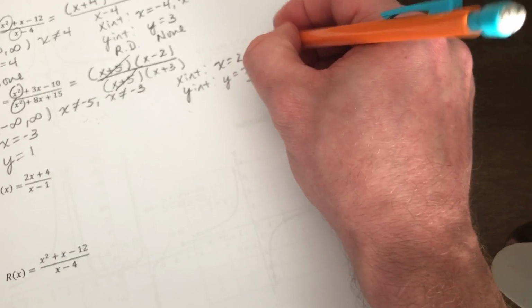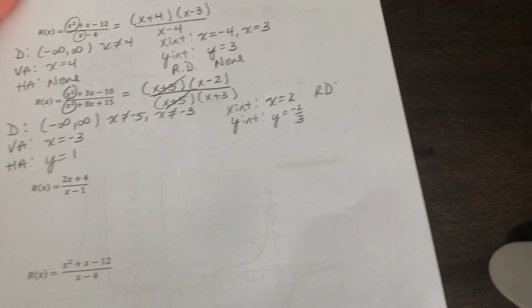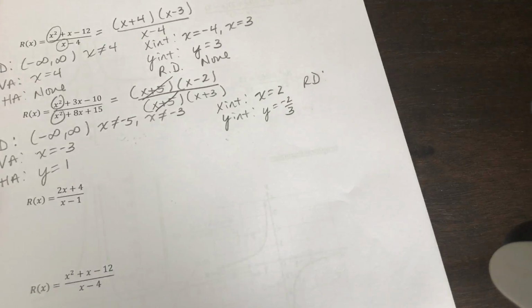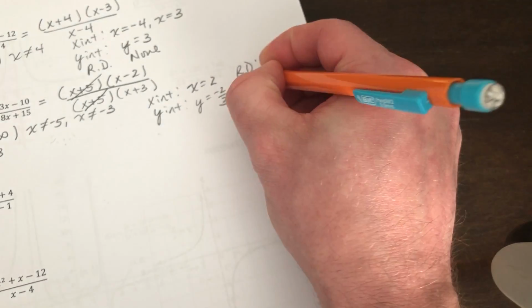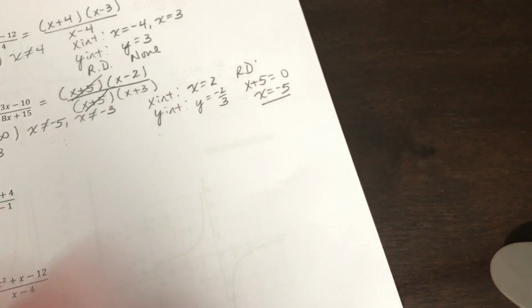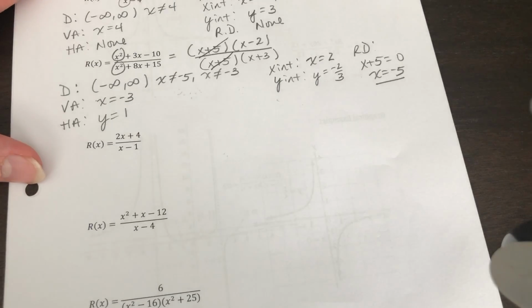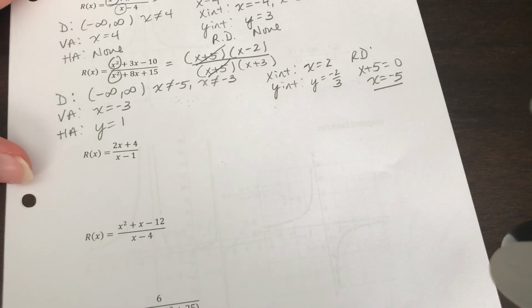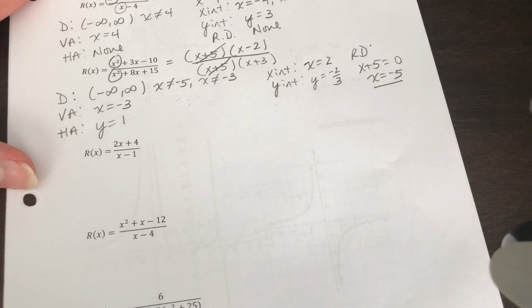And we're going to have a removable discontinuity. Now watch this, because we haven't done this before. So we're going to set x plus 5 is equal to 0. So whatever we canceled, set equal to 0. So you're going to have a hole in the graph at x is equal to negative 5. And that's how we do removable discontinuities.